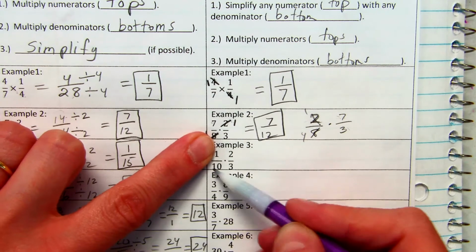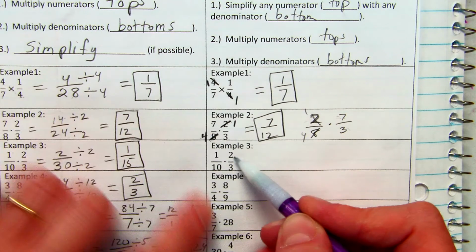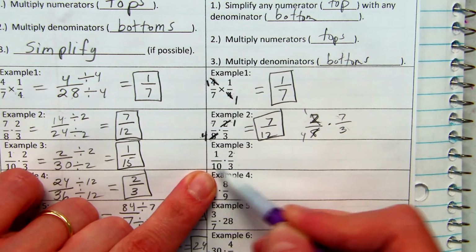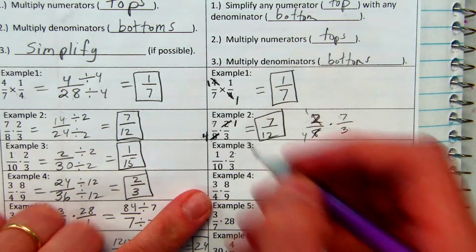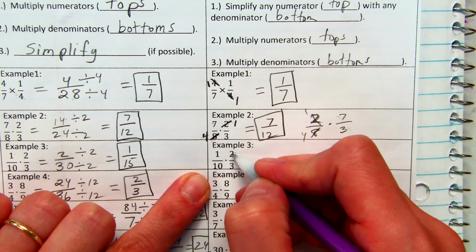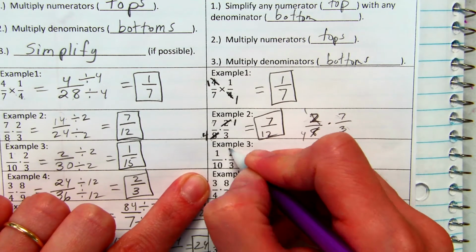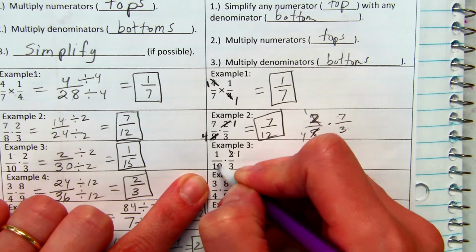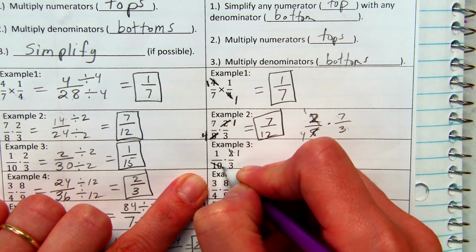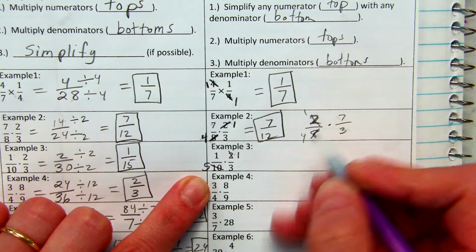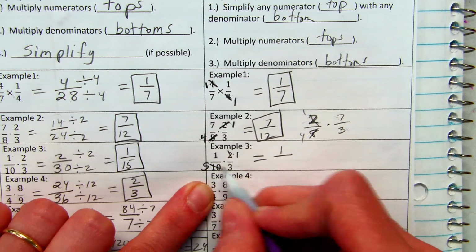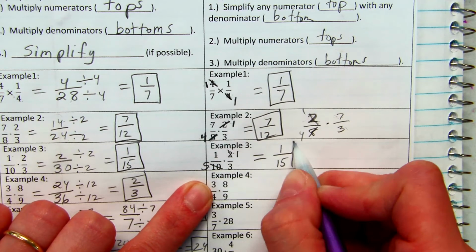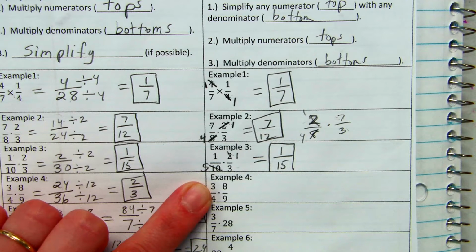So 1 is not going to reduce with anything down here. Will 2 reduce with anything down here? Yes. 10. Okay, so the 10 and the 2. So I can divide both of those by 2. So 2 divided by 2 is 1. 10 divided by 2 is 5. Good. And then we can multiply what's left. 1 times 1 is 1. 5 times 3 is 15. It works and it's beautiful.